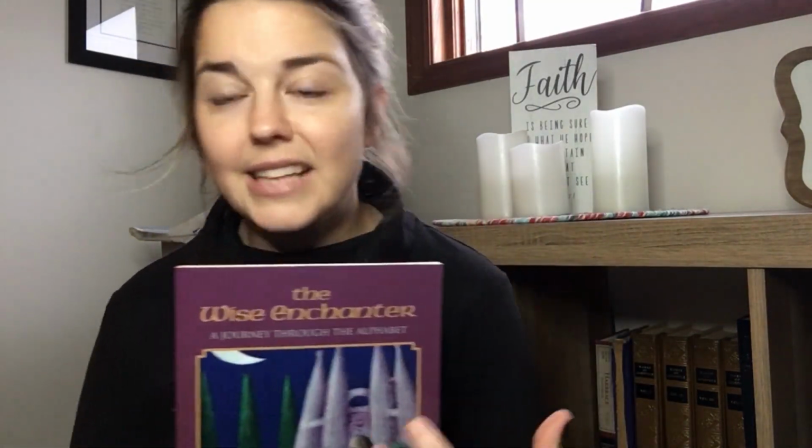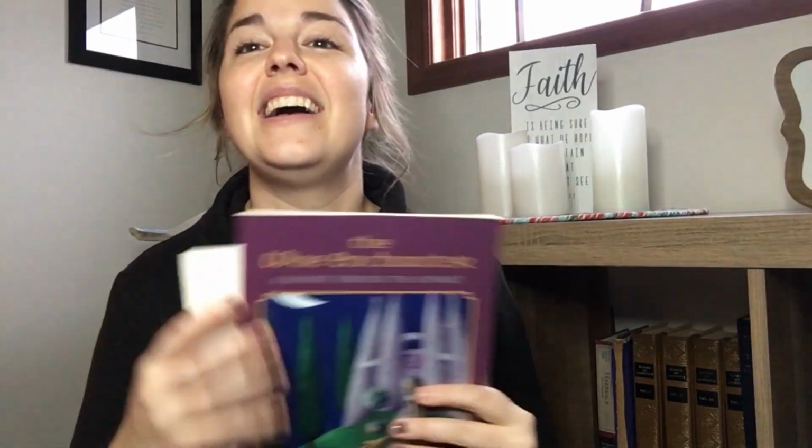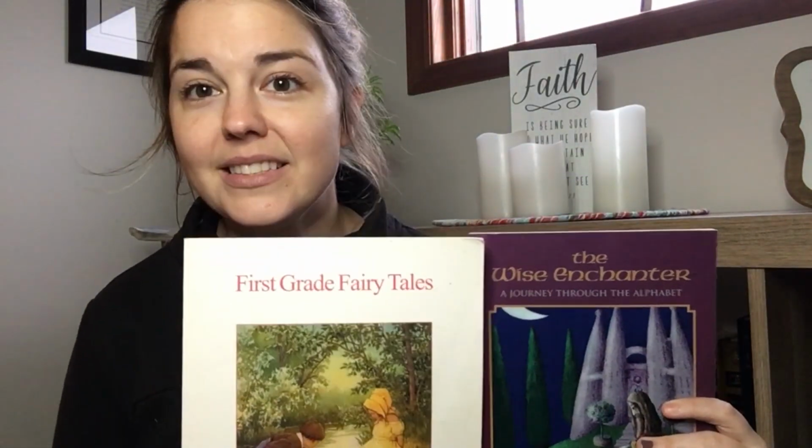But we did both, and I really like it. I think it really helped. This was really enjoyable. I read this with all my kids and they really liked it, and they liked guessing the letters and guessing what's going to happen, and they enjoyed this story. So there you go. I've wanted to do this for so long. There's my review on both of the letter alphabet books that you can do in first grade for Oak Meadow. Have a great day, guys.